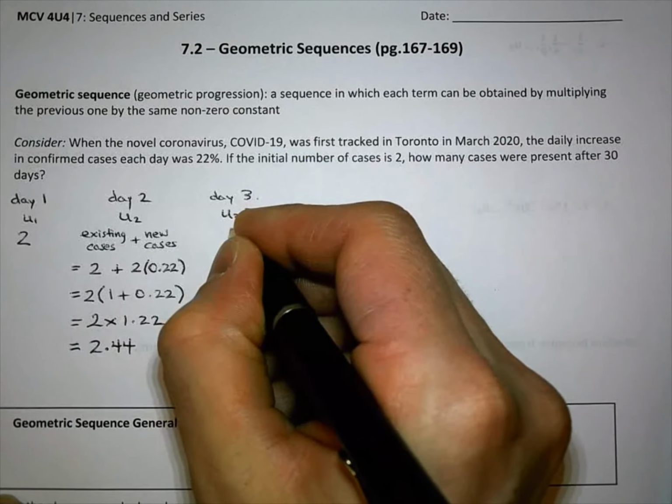Day 3 would be the same thing. Existing plus new, so that would be 2.44 existing plus 2.44 times 22%.